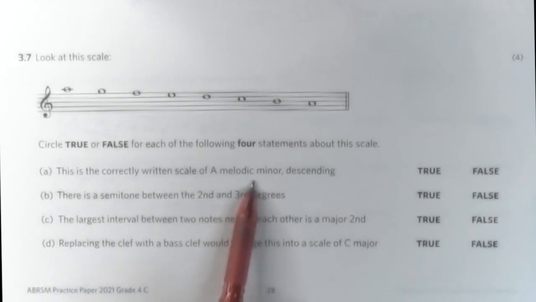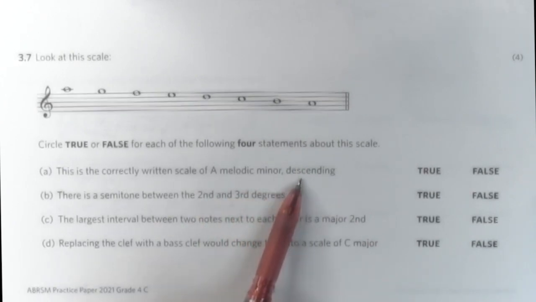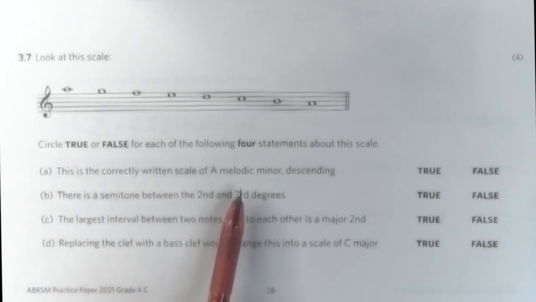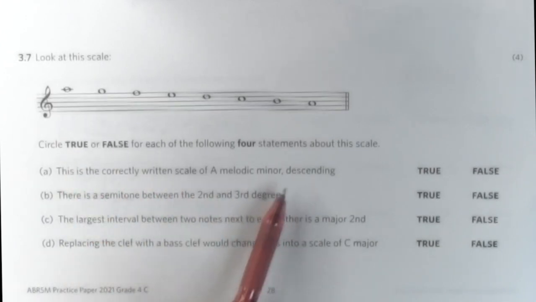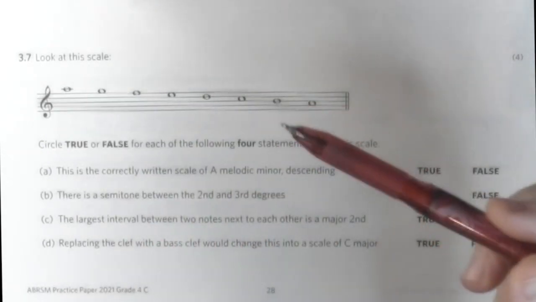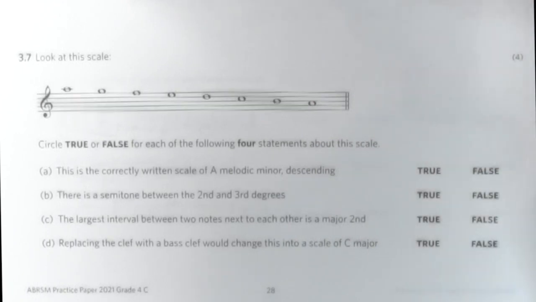Now the melodic scale descending, and there is a guide for this, as I said before, go onto my website theoryvirtuoso.com and then find resources. Scroll down, you will find it. The descending scale is the natural scale, and the natural scale is the scale as per the key signature. So in this case, no sharps, no flats. So true.